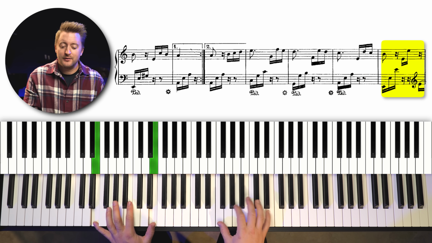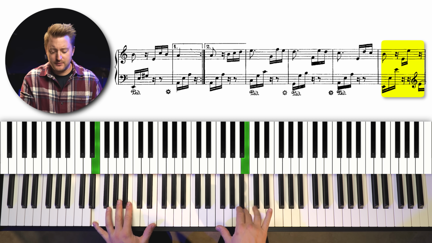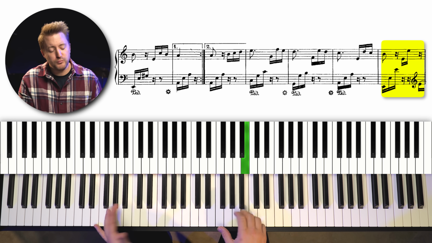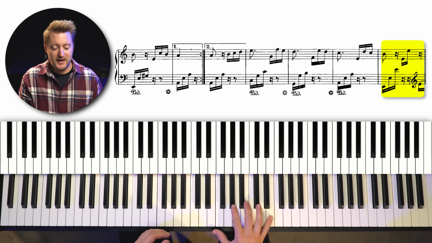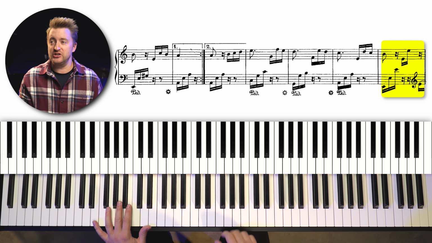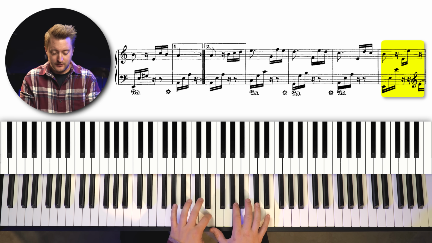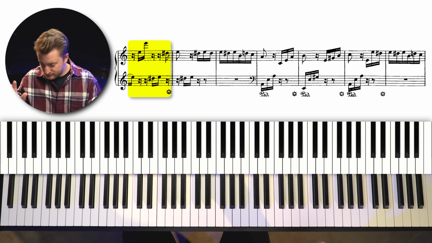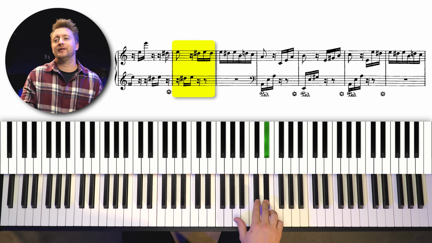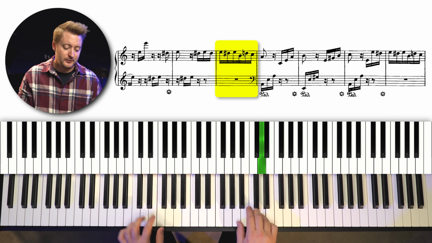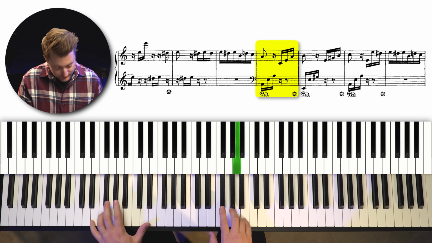And then here we only get the 1 and the 5, but we can assume this is going to be major as well, even though we never hear the G sharp here. We just go octaves. We play the whole thing again.